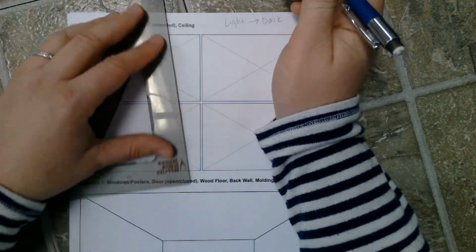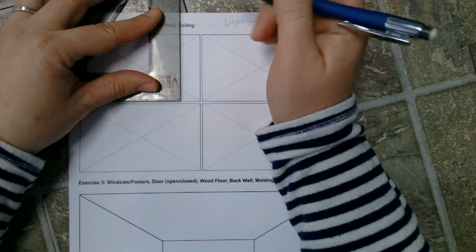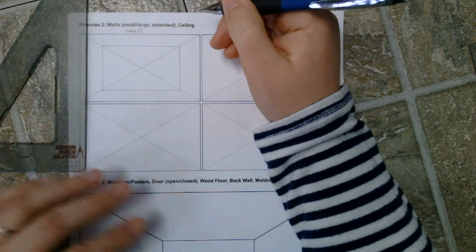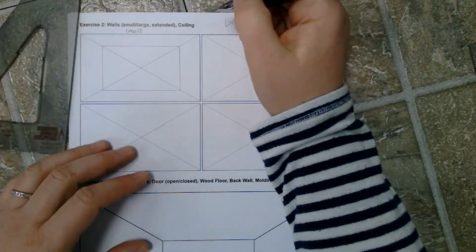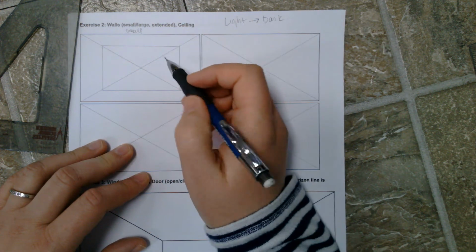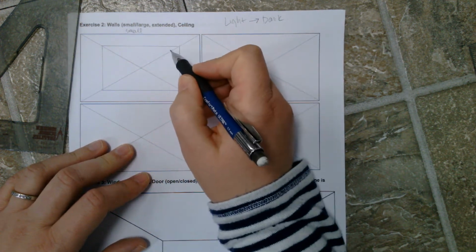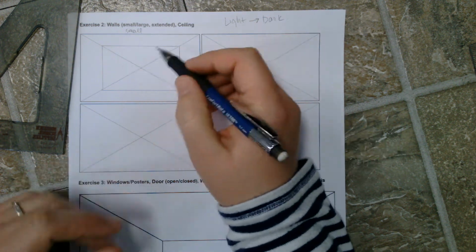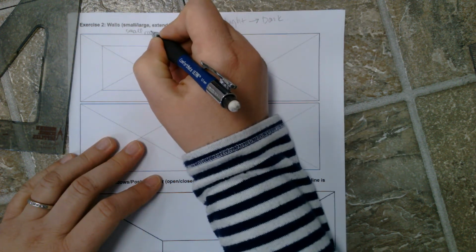Then we're going to connect this. So your space for this room is very little. When we're done, you'd actually erase these lines, but keep your vanishing point. So this makes for a small room.